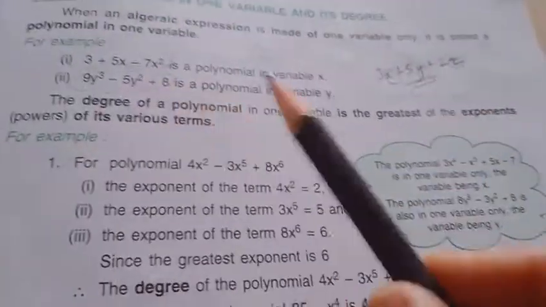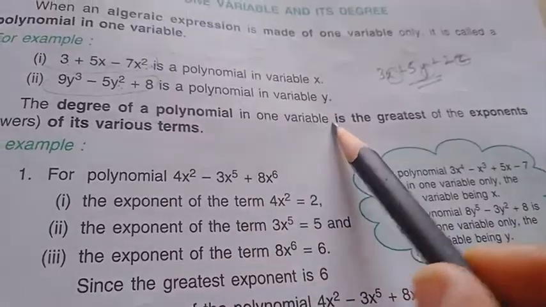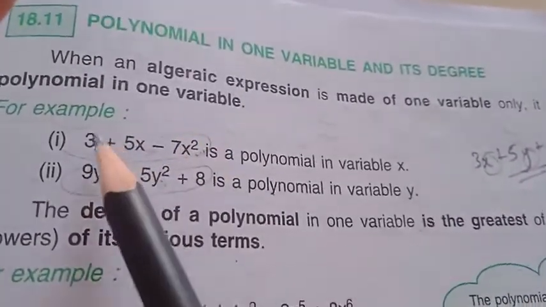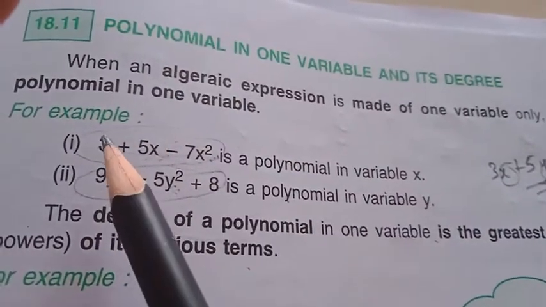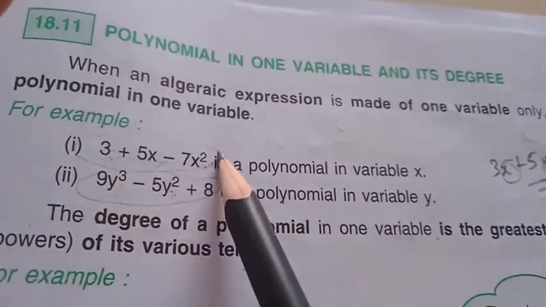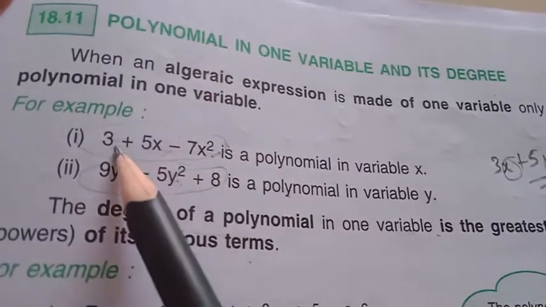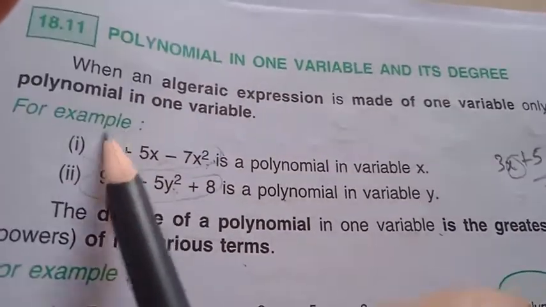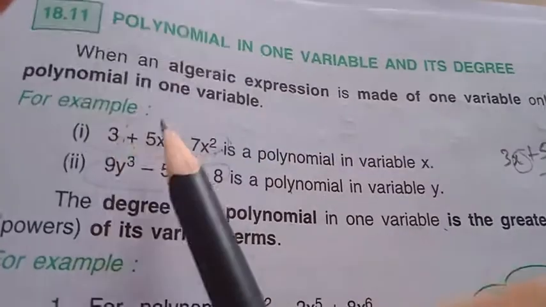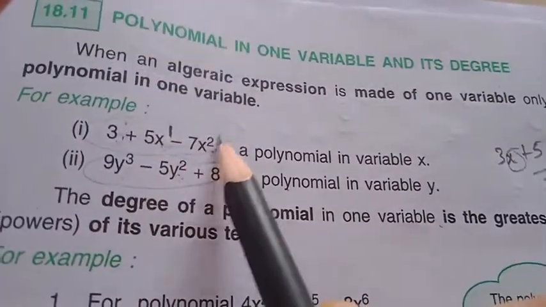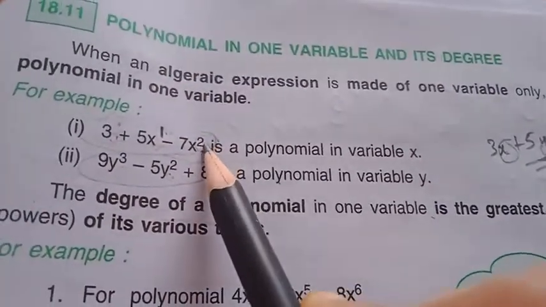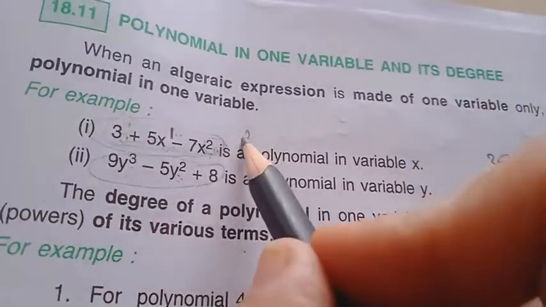Now let us see the degree of a polynomial. The degree of a polynomial in one variable is the greatest of the exponents of its various terms. Let's see the same example. In this we have 3 terms. Which term has the largest exponent? Here there is no exponent or index or power, here x has 1 and here x square means 2. Out of 0, 1 and 2, which is greatest? 2 is greatest. So we say the degree of this polynomial is 2.